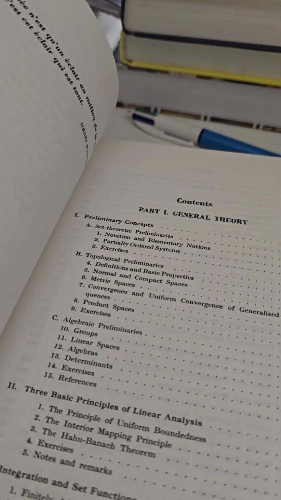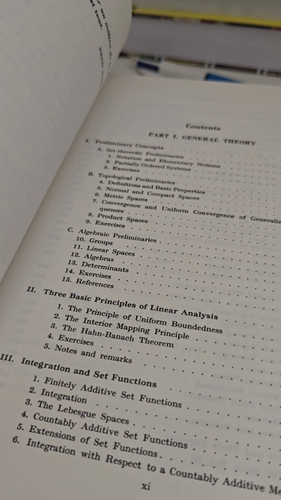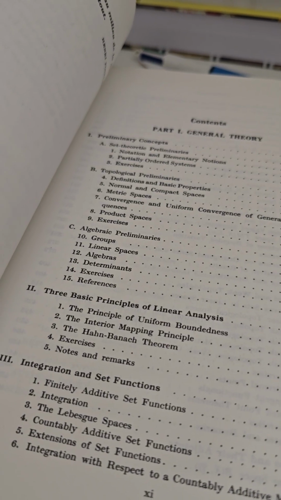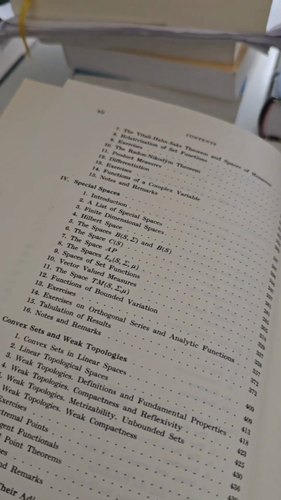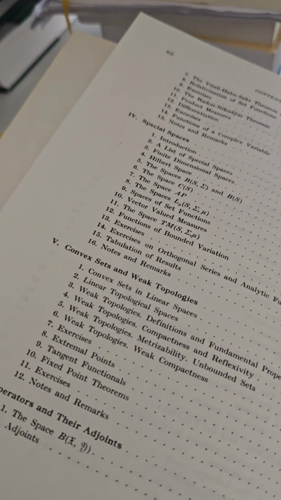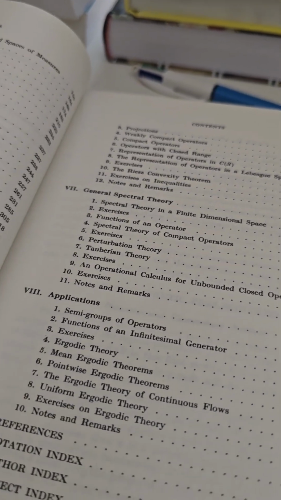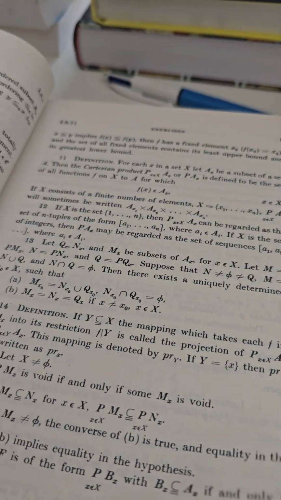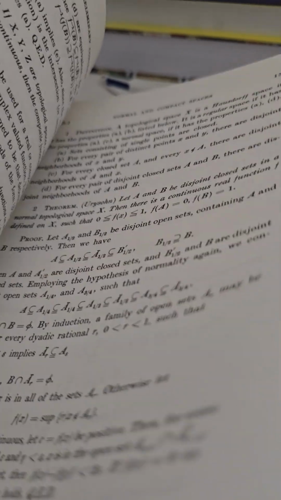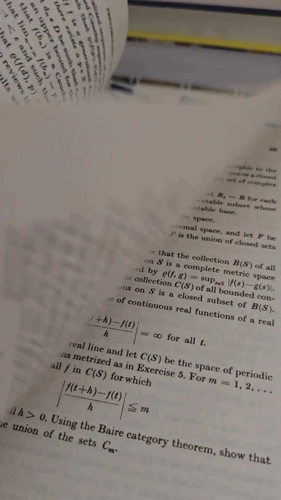So we start with some preliminary concepts, then 3 basic principles of linear analysis, uniform boundedness, interior mapping theorem, and the Hahn-Banach theorem, integration and set functions, special spaces, convex sets and weak topologies, operators and their adjoints, general spectral theory and applications. So that's part 1, pretty hefty book. Pretty old book, as you can see from the notation, and it's pretty hard going.